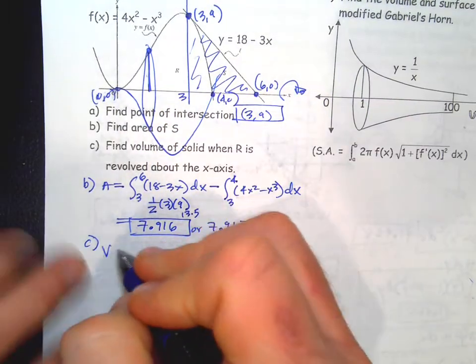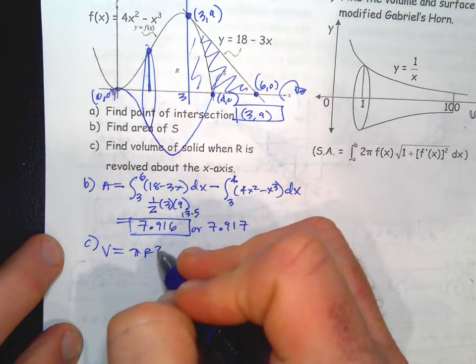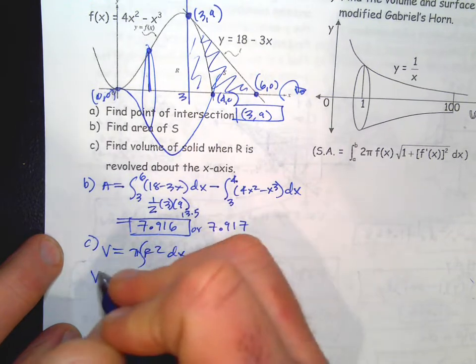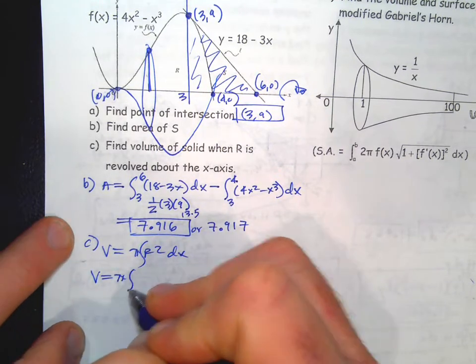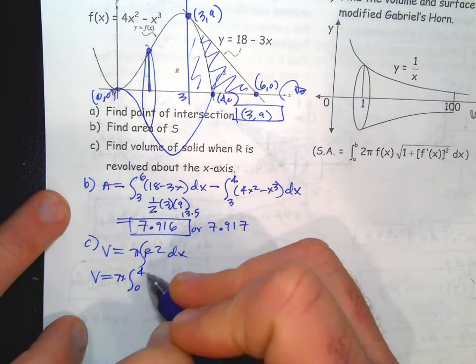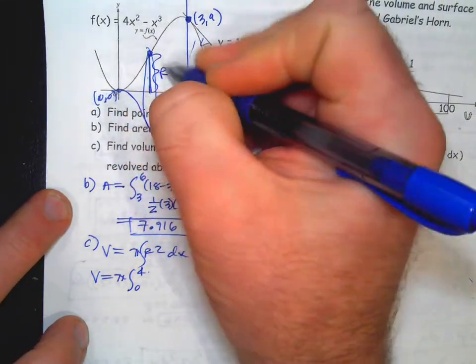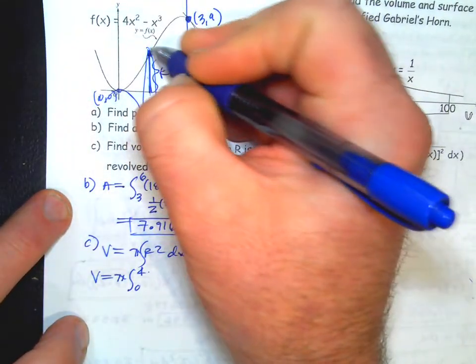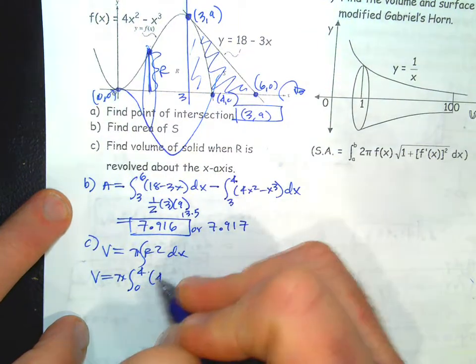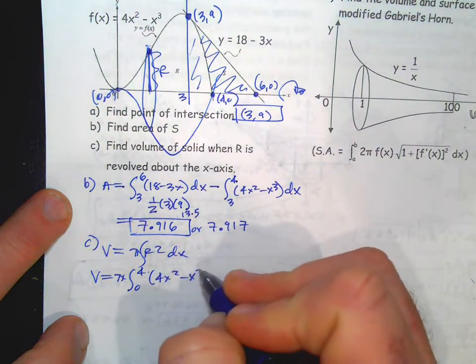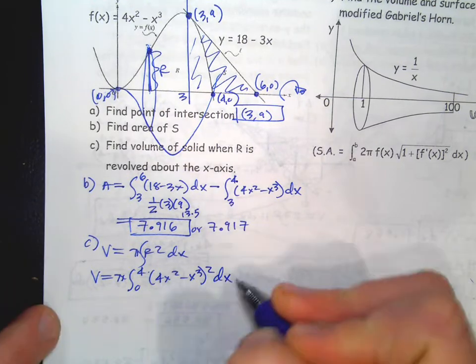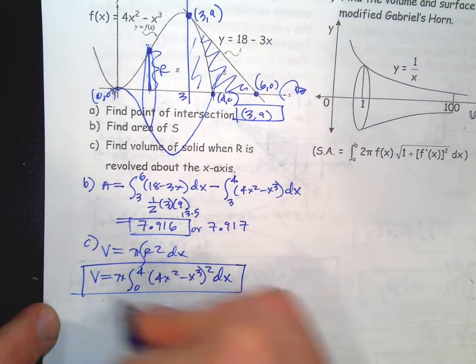So we're going to do volume, pi r squared dx. So the limits in the x direction are going to be 0 to 4. The radius is y top minus y bottom, 0 is just y top. It's going to be 4x squared minus x cubed, squared, dx. That's your setup.